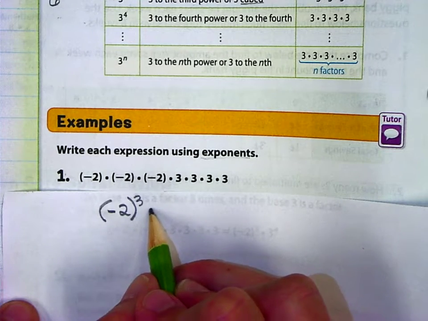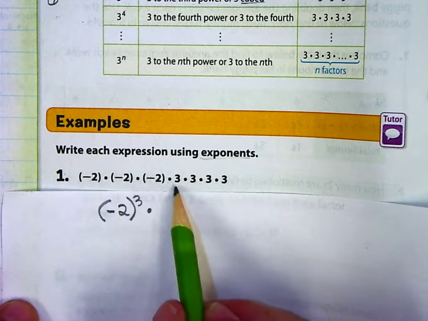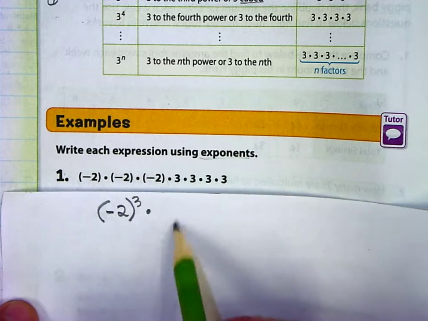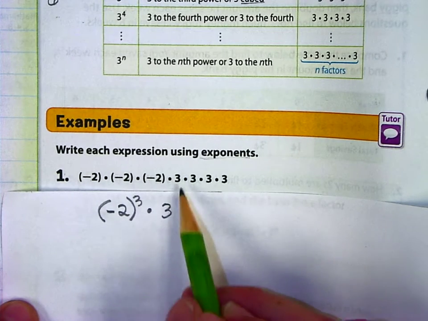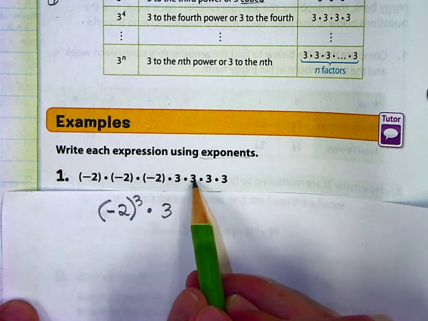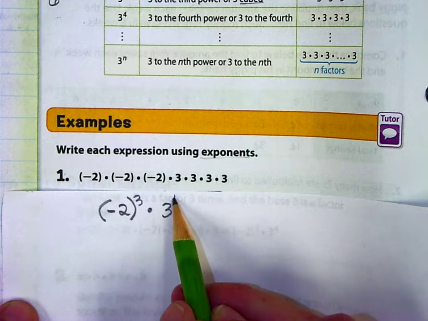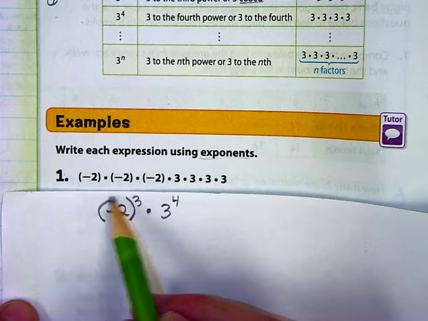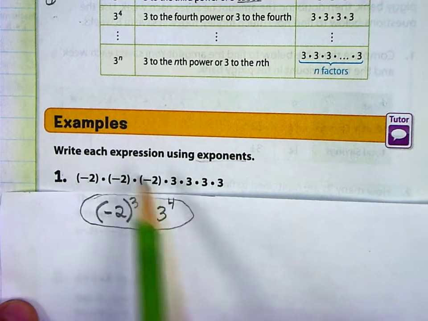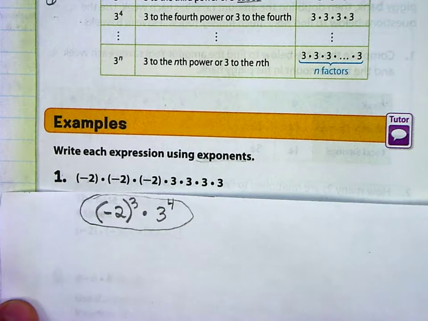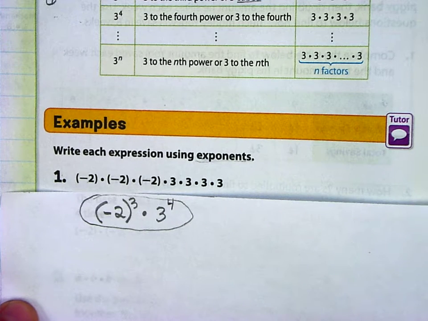Then I'm going to put a multiplying sign next because I'm changing to a different base. So now my next base is 3. The base stays the same, and I'm going to count how many 3s I see. 1, 2, 3, 4. So this is 3 to the 4th power. And I'm going to leave my answer like this because it says write the expression using exponents. So I'm not going to solve it any further. That is my answer. Okay, let's try one more.